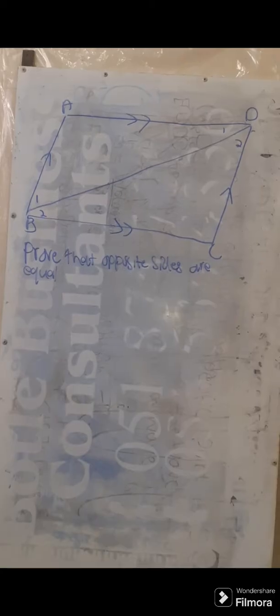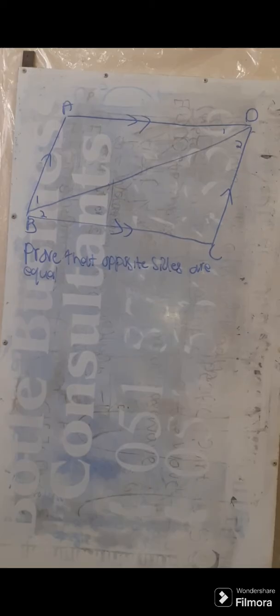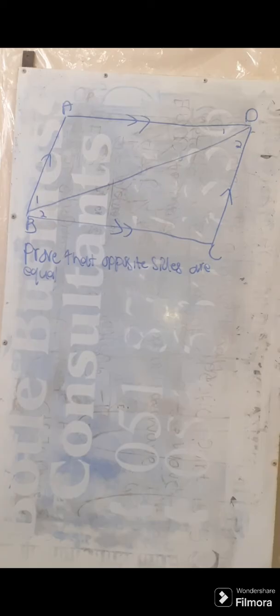Right, here is the question, and we have to prove that opposite sides of a parallelogram are equal. So the only way for us to prove that is to bisect this parallelogram with that line, but it was already given. If it's not given, then you have to draw it, though they will give you an extra sheet where these shapes are drawn, and they're expecting you to add to that drawing.